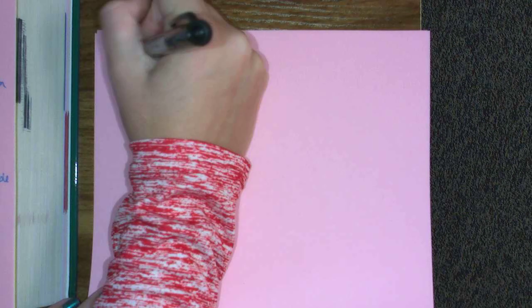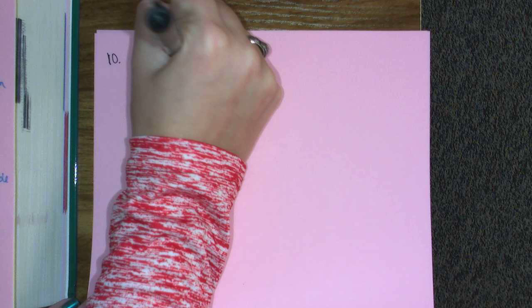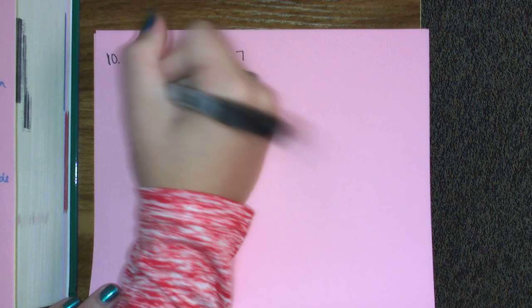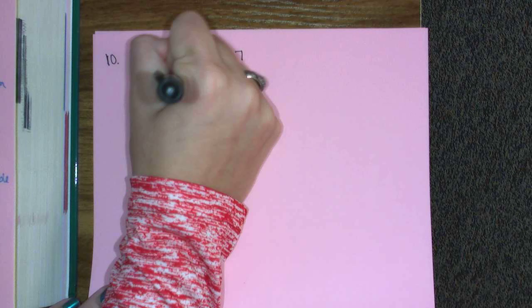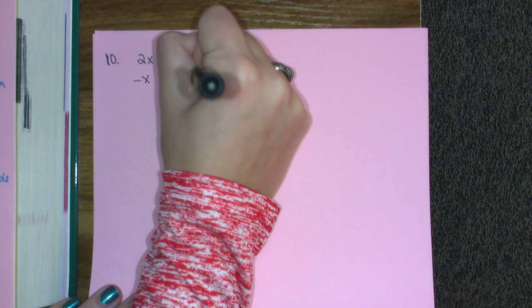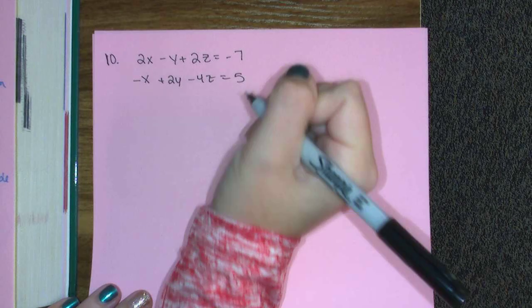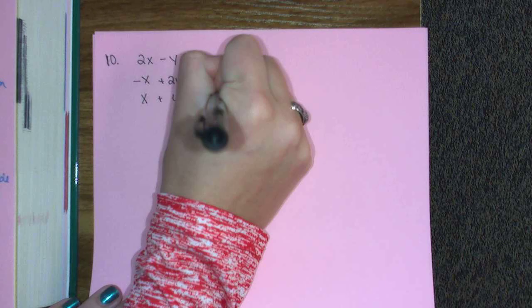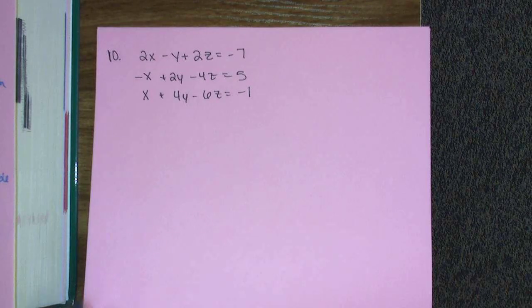Starting with elimination. 2x minus y plus 2z is equal to negative 7. Negative x plus 2y minus 4z is equal to 5. x plus 4y minus 6z is equal to negative 1. We're going to find x, y, and z.